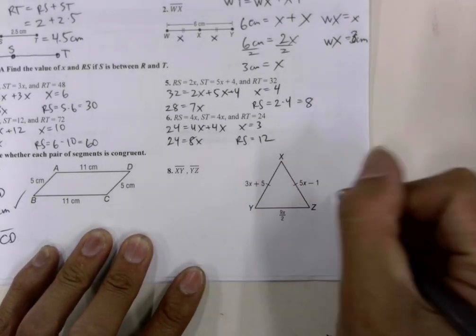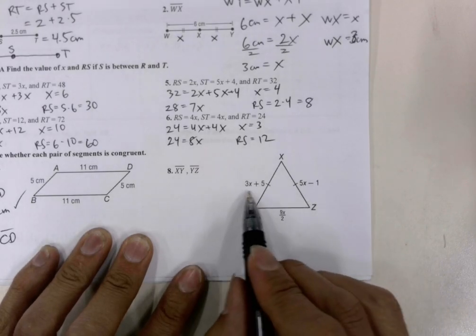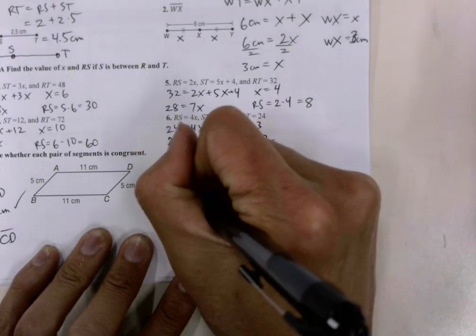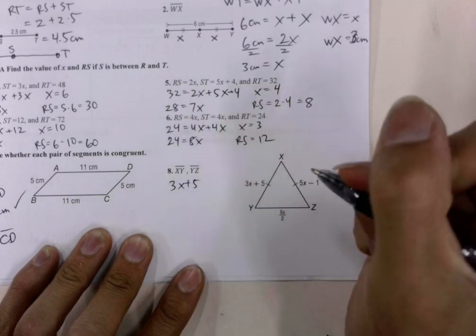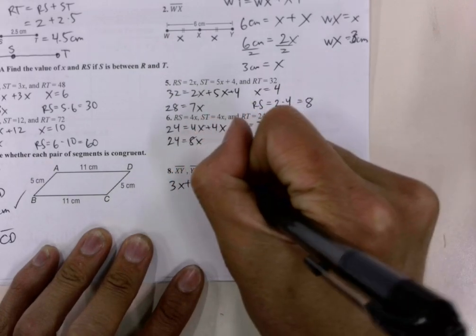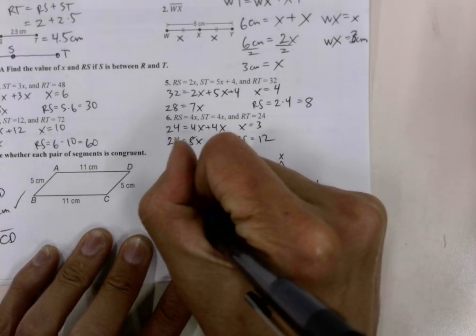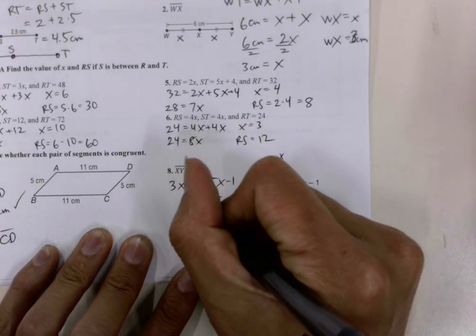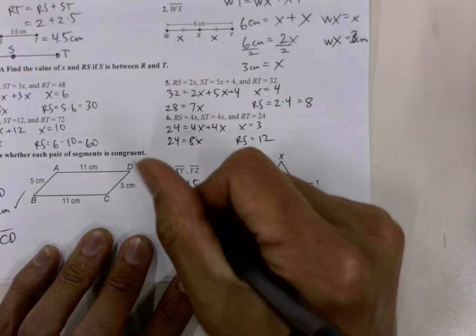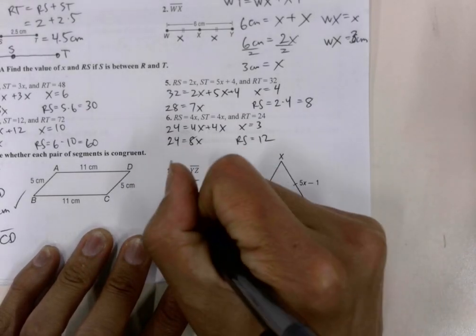So let's first figure out what x is by setting the two congruent sides equal to each other. It's going to be 3x plus 5 is equal to 5x minus 1. Subtract 3x, add 1, so I'm going to be left with 6 is equal to 2x. And then I'll divide both sides by 2, and I get x is equal to 3.